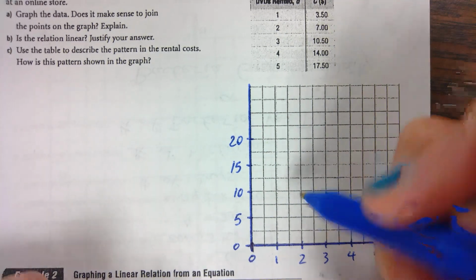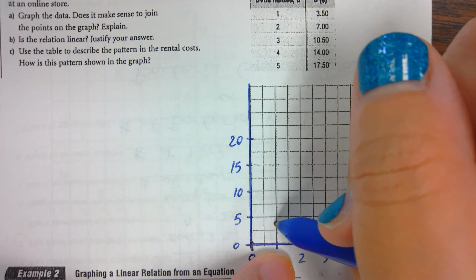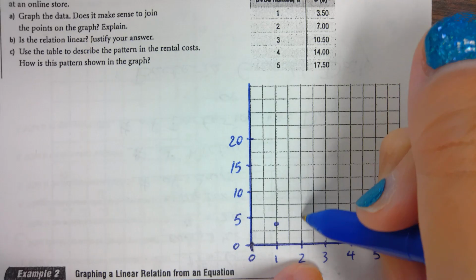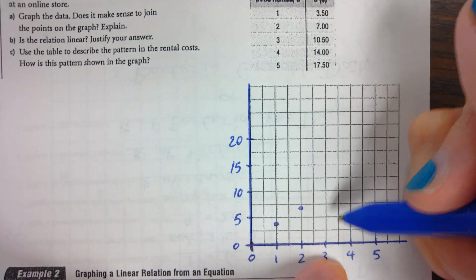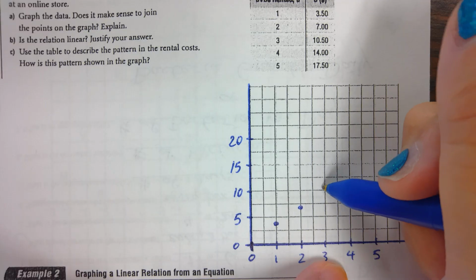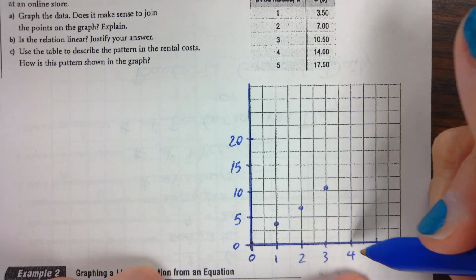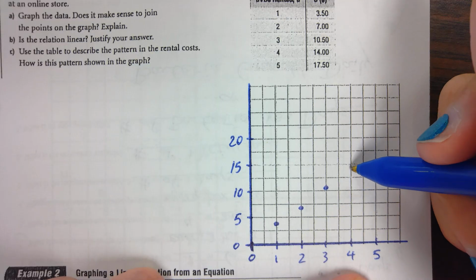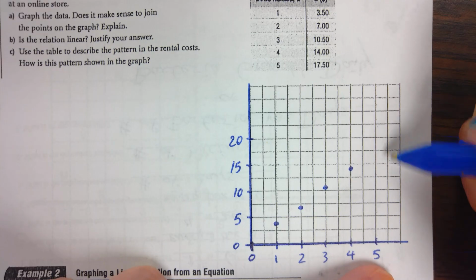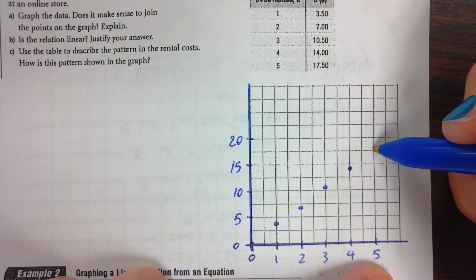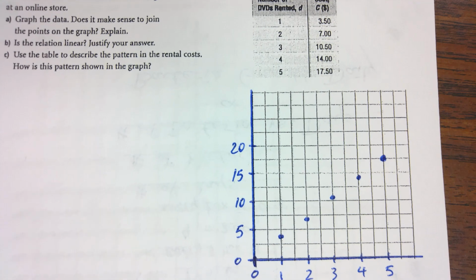So 1 and 350, so about right here. 2 and 700, about right here. 3 and 1050, so a little bit above the 1000. 4 and 1400, about right here. And then 5 and 1750, right here.